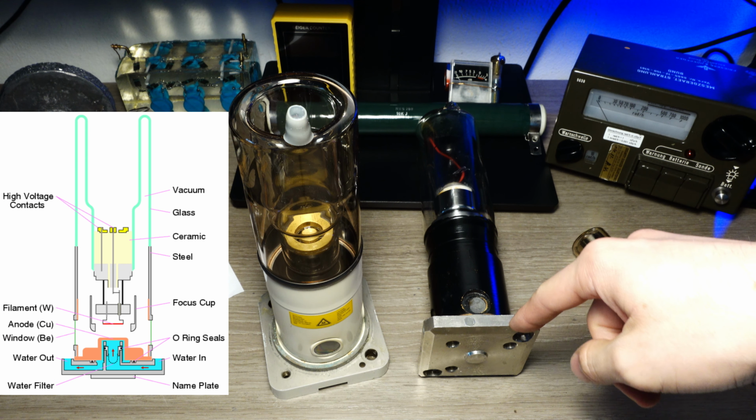So while these two tubes both have a tungsten target, X-ray diffraction tubes usually vary in target material depending on the application. For example, this X-ray tube uses copper as the target, as you can see from this incision here. While other tubes may also use molybdenum, for example.